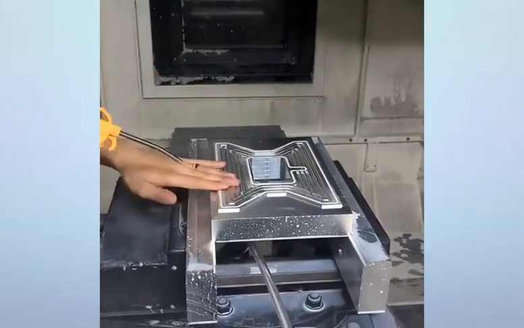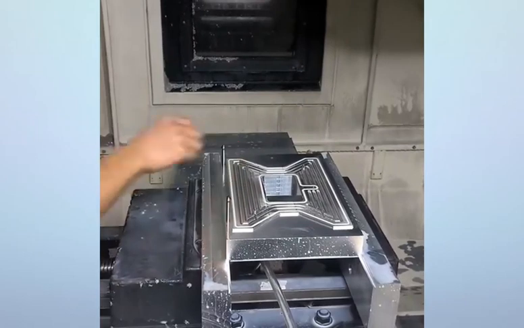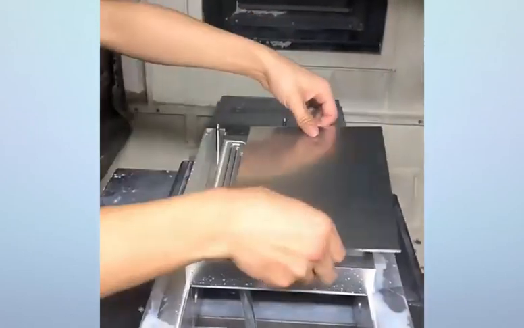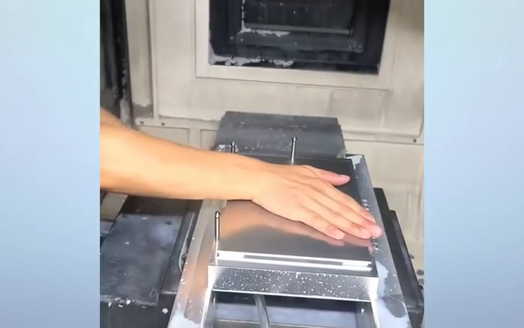CNC machining. Input the production and processing program into the CNC machine, and machine process the prepared blank materials.